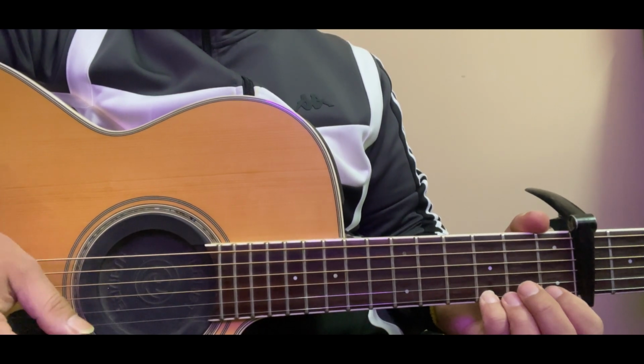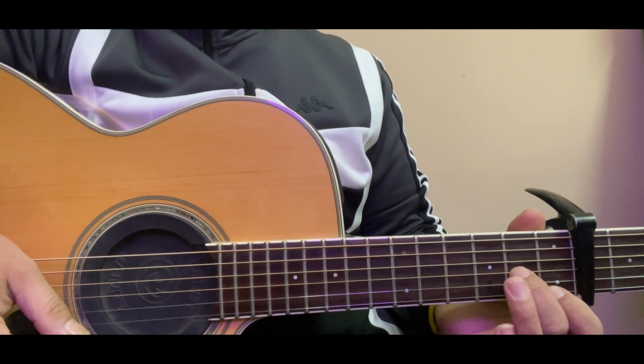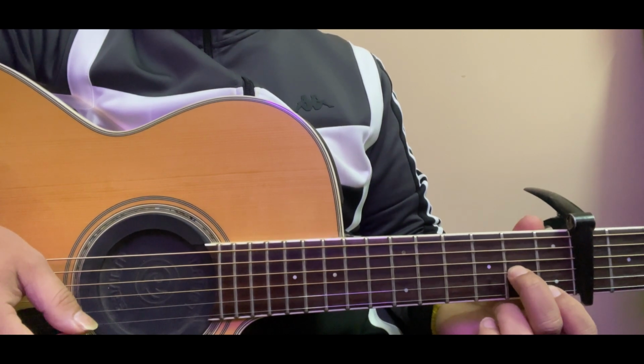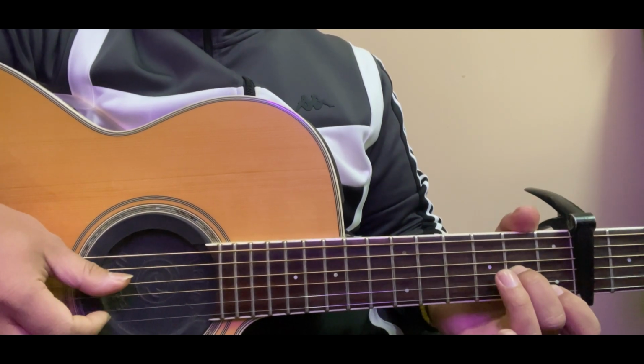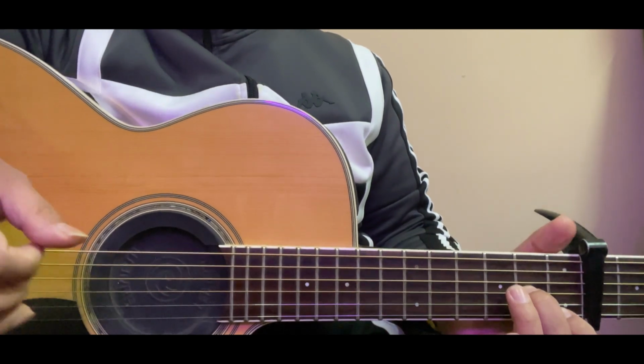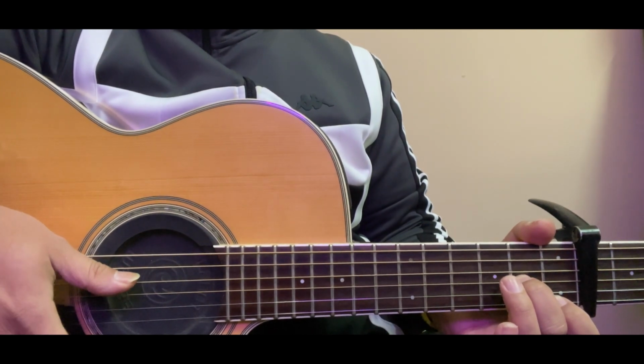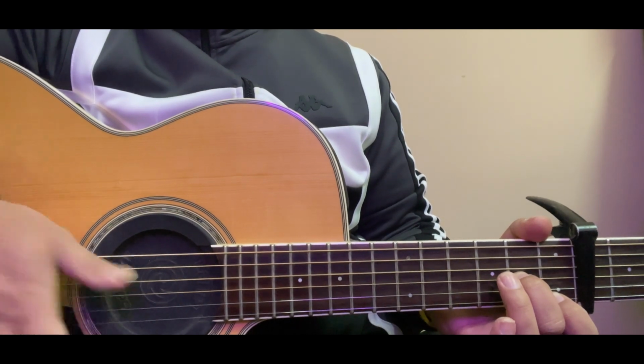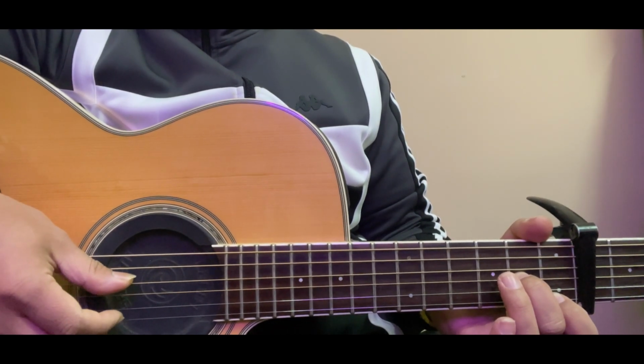And after that, you place your index finger on the first fret of the first string and your middle finger on the second fret of the third string. And here you play the fourth string and first strings together at first. And then play the slap. And then again play the fourth string and first strings together.